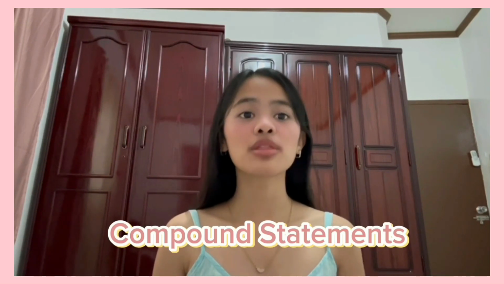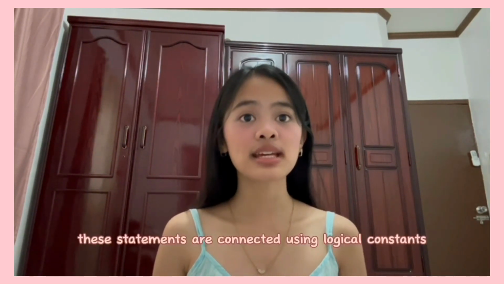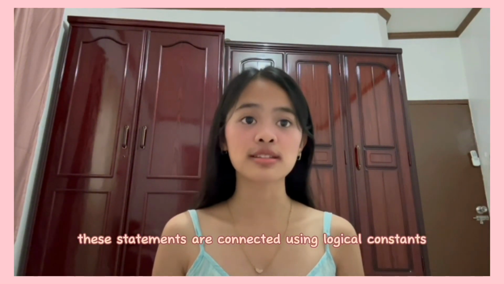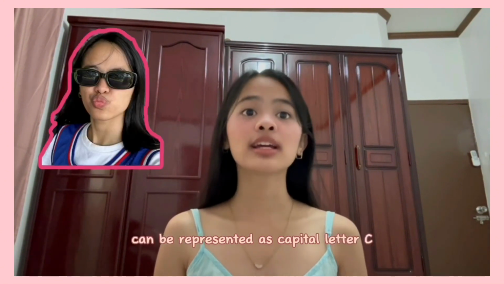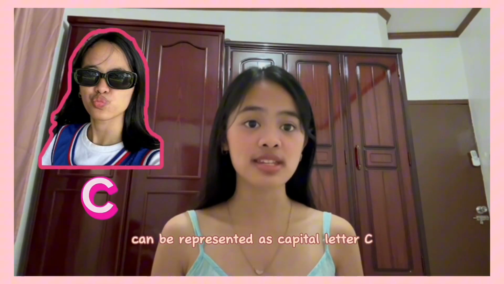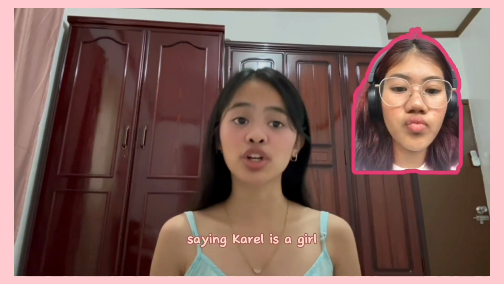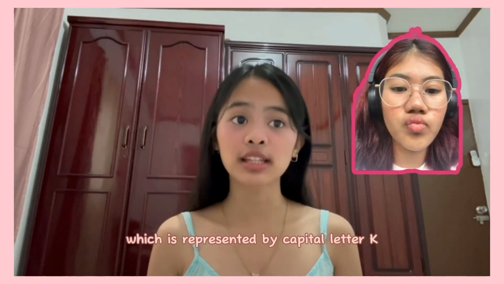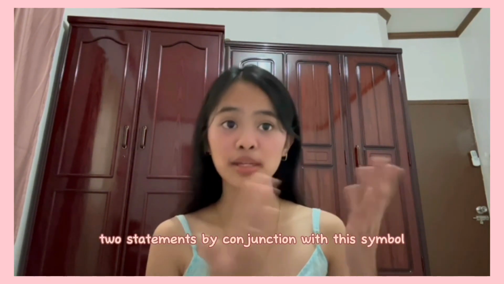Compound statements, on the other hand, are composed of two or more statements. These statements are connected using logical constants. For example, the statement "Christine is a girl" can be represented as capital letter C. Let us now add one more statement saying "Carol is a girl," which is represented by capital letter K. We can join these two statements by conjunction with this symbol.